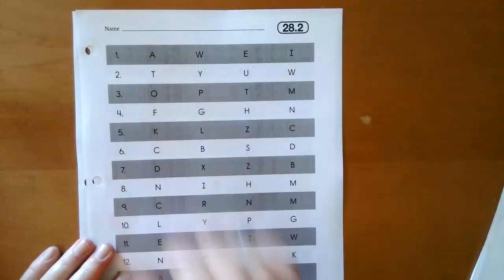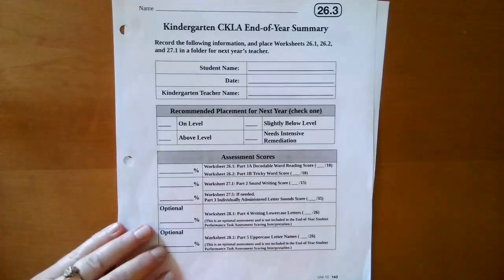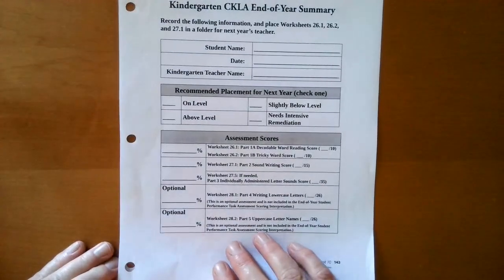Okay, show me the letter W. Let's circle it. Where's the letter Y? Etc. So, nice little end of the year summary with lots of good information on two sheets of paper that you can give your kindergartner to see where they are.